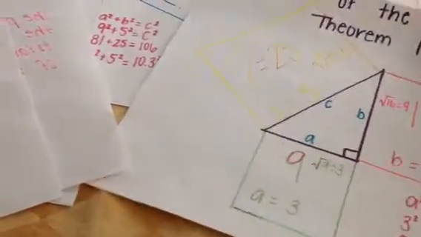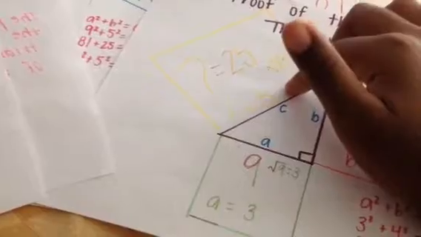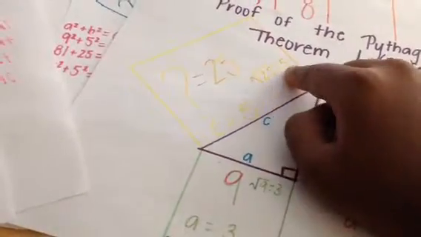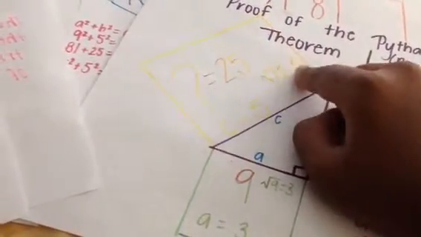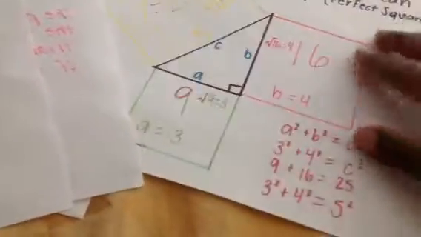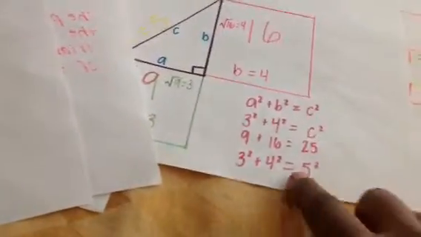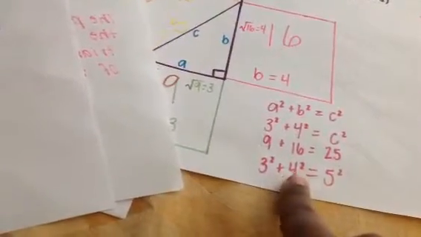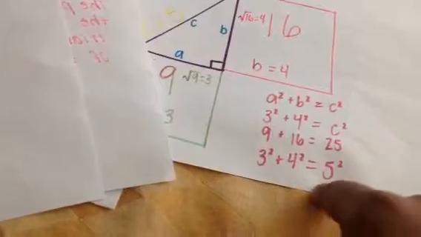Now, since we know the area of the entire square c, you have to now find the side length of our hypotenuse. To do that, you just find the square root of 25, which is 5. So therefore c equals 5. Now, the whole answer: 3 squared plus 4 squared equals 5 squared.